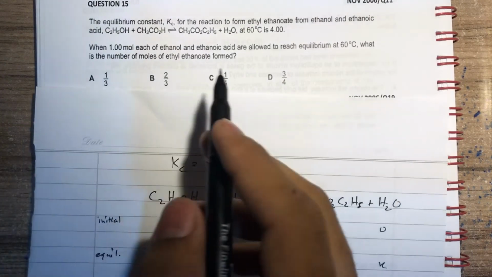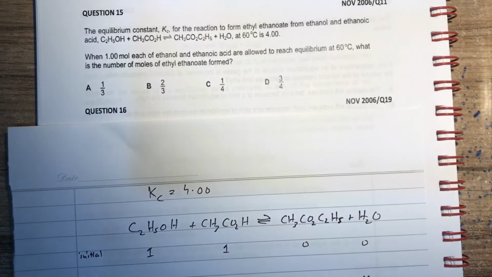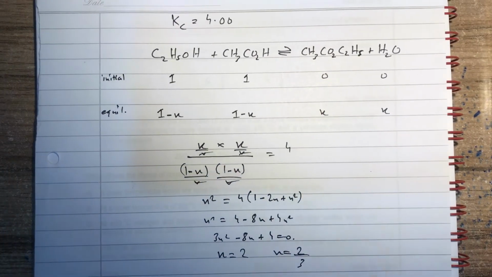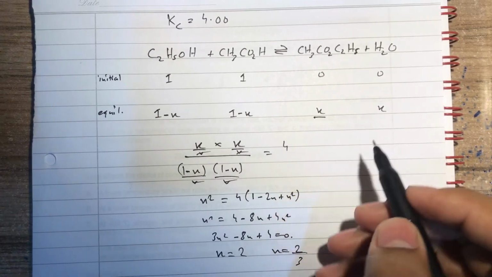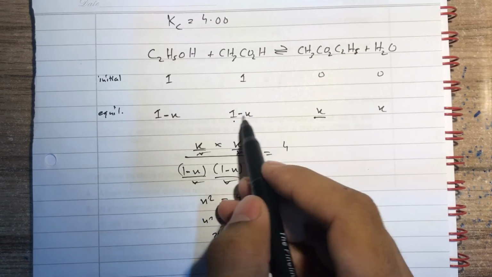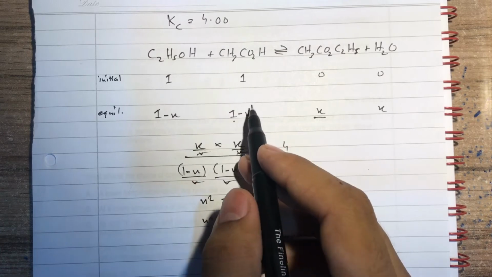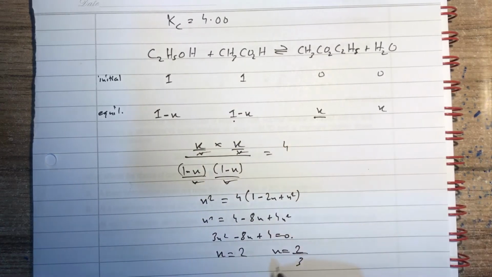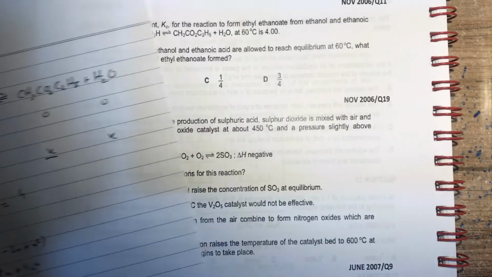They were asking for the number of moles of ethyl ethanoate formed. So the number of moles of ethyl ethanoate formed was x. Now x cannot be greater than 1 because there was only 1 mole of ethanol and ethanoic acid present, so x has to be less than 1. So that is why 2 will be cancelled out and x will be 2/3. So our answer will be B.